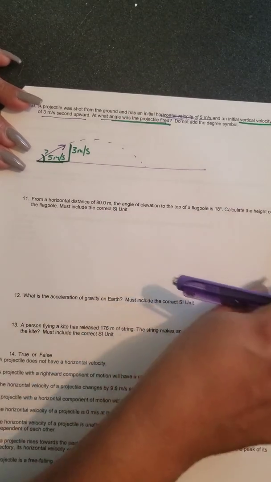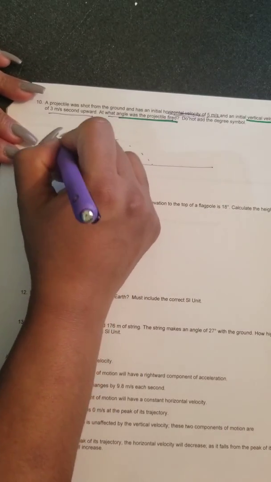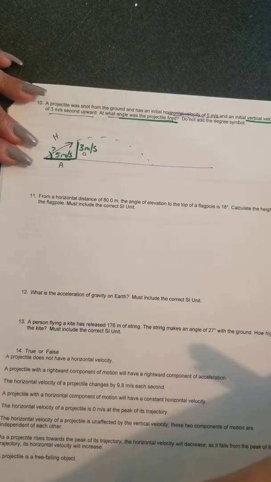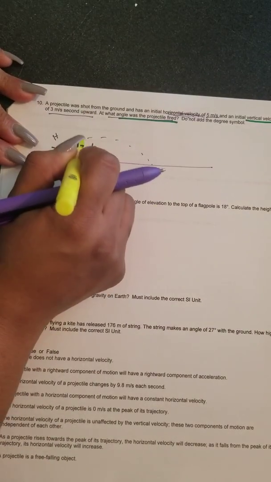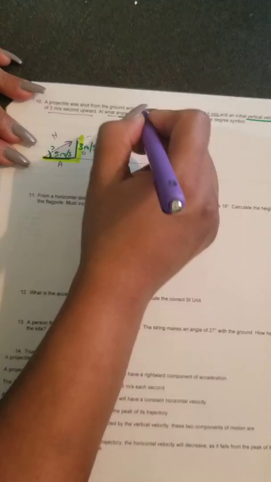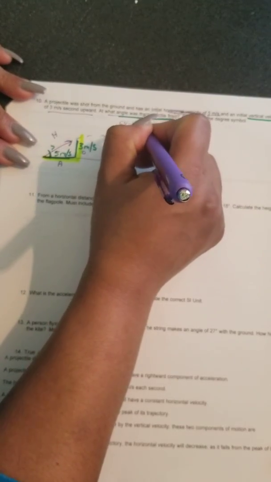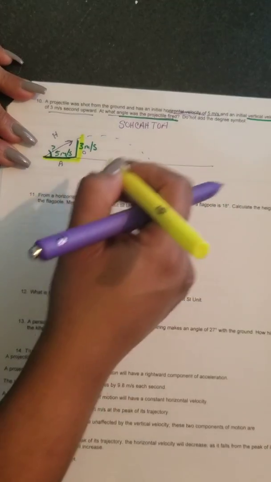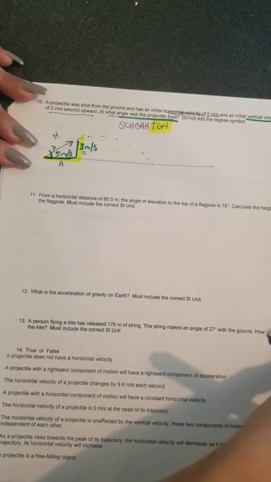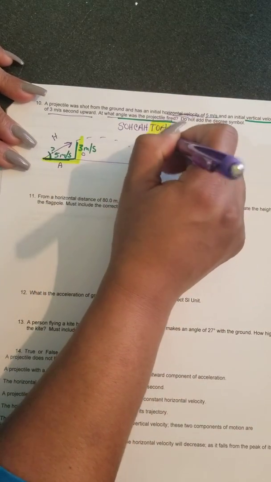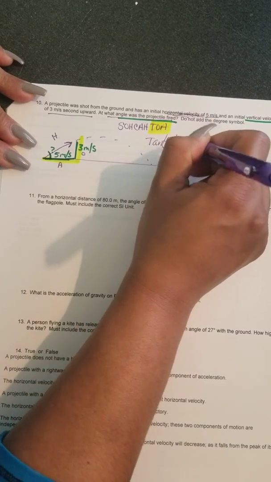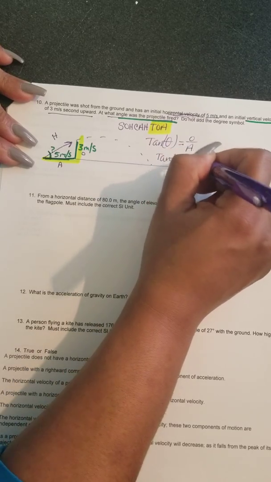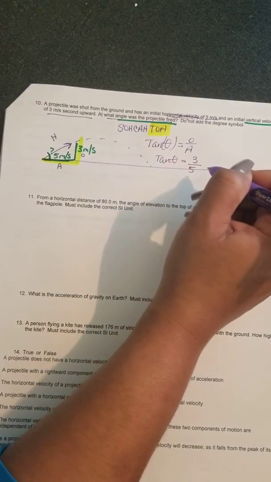First step, let's go ahead and label our legs. This leg right here is my hypotenuse, my adjacent, and my opposite leg. I have two legs. What am I going to do? I'm going to SOHCAHTOA this. I have the A and the O, which is the tan. So the tan of theta equals the O over the A, or the tan of theta equals 3 over 5.